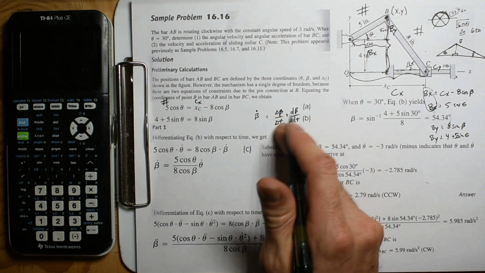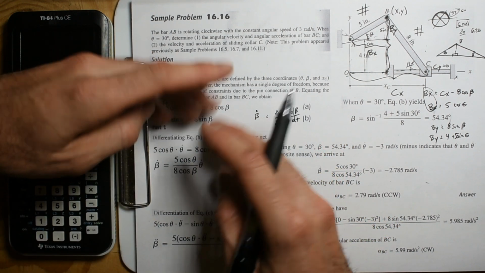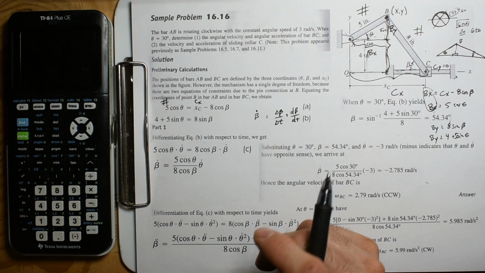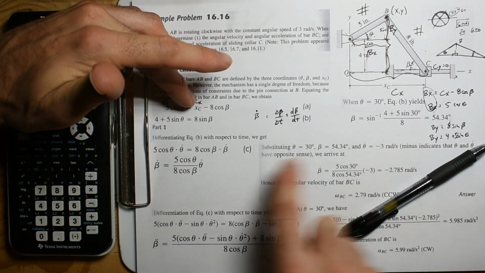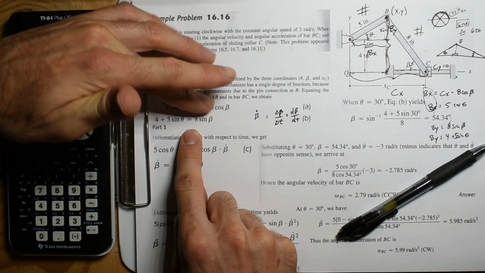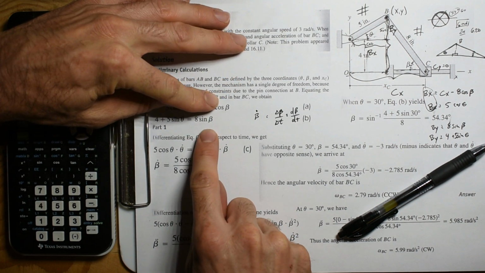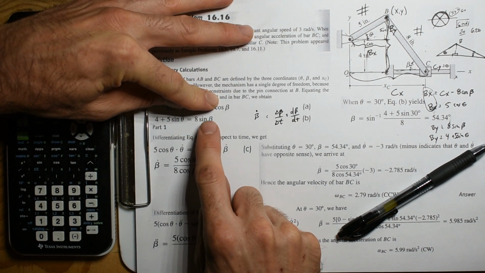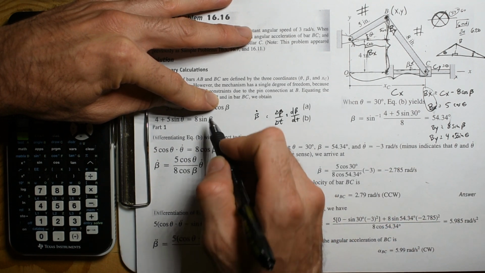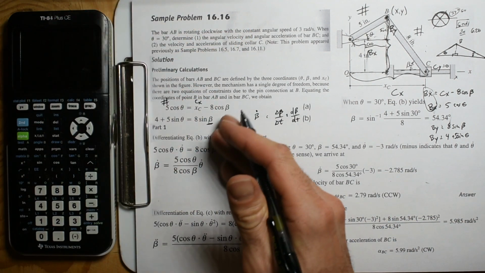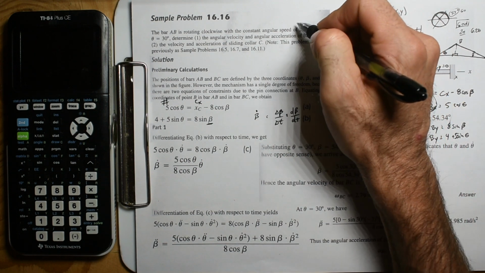All these things are the same, so we just need to differentiate. We've got these two equations to differentiate. Obviously, you would differentiate this one, because if you do, then you'll be able to isolate beta.